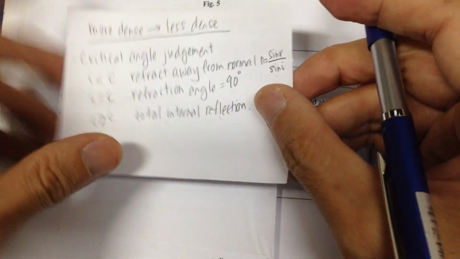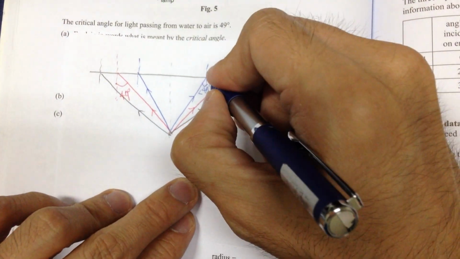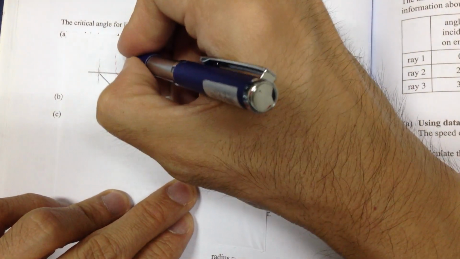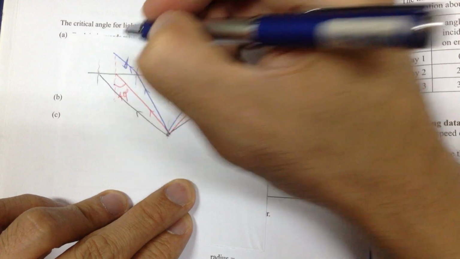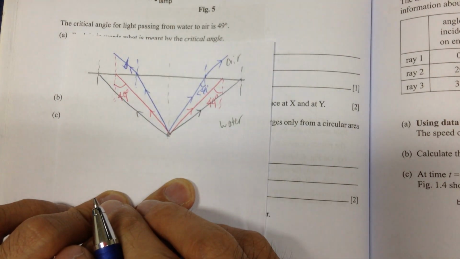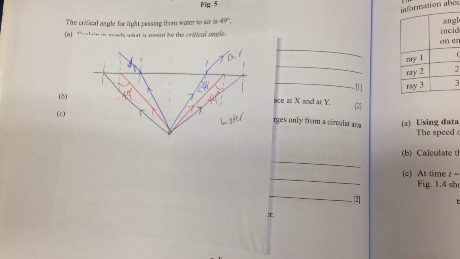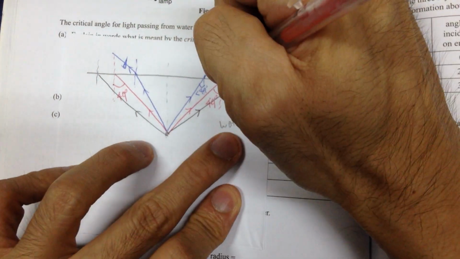So it will refract away from the normal, so we will expect it to go like that. In the same way, on the other side, it will go like that. But if it is at 49 degrees, it will go like that.